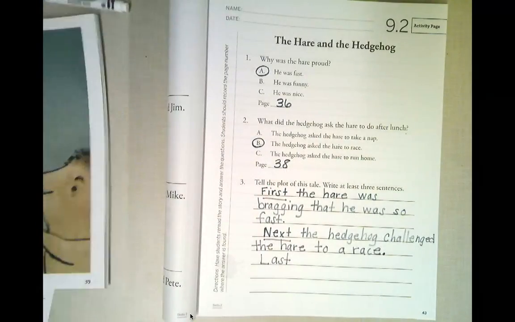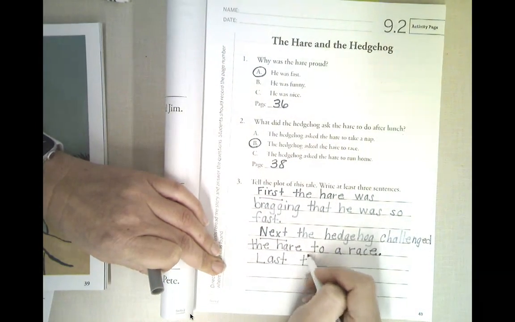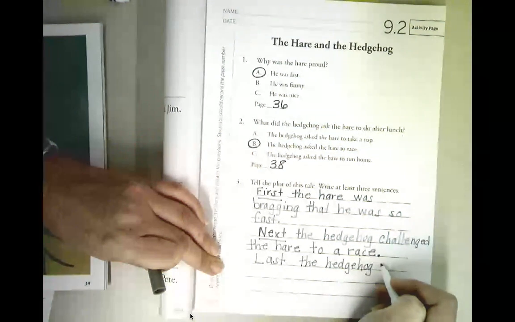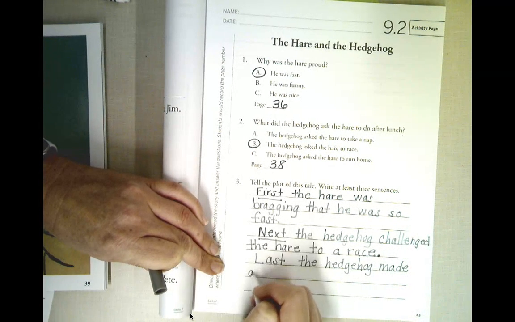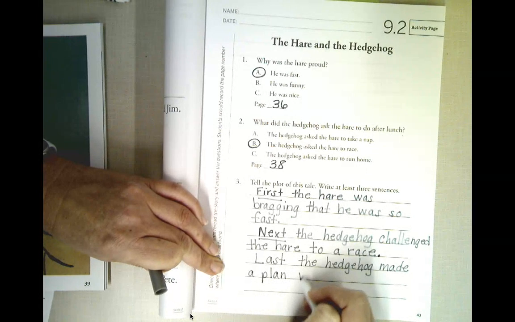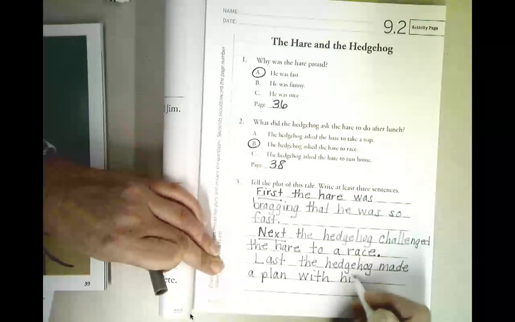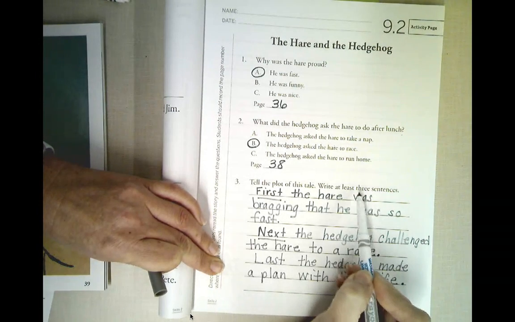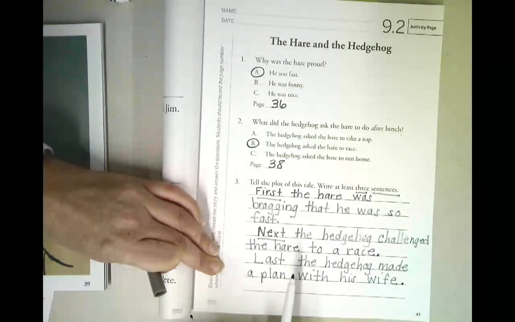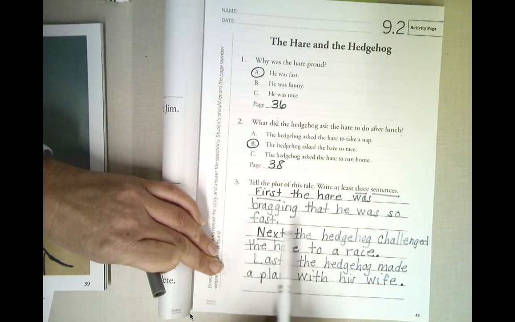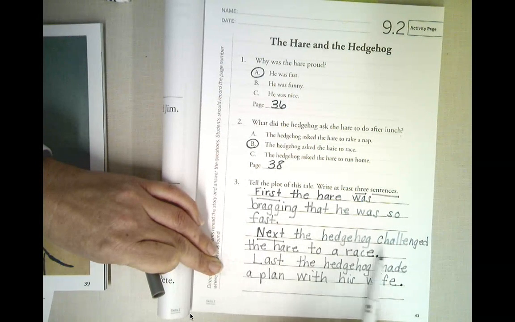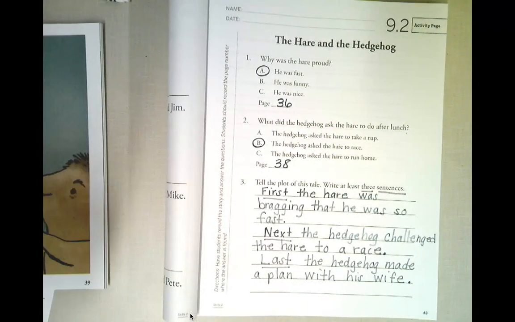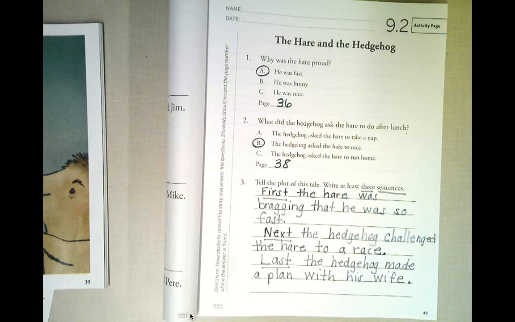So, last, the hedgehog made a plan with his wife. I just want to make sure it lasts for 3 sentences. And I think I'm okay with that. Just 3 sentences is fine. First, the hare was bragging that he was so fast. Next, the hedgehog challenged the hare to a race. And then last, the hedgehog made a plan with his wife. That's where it left off. We don't know who won yet or what the plan is.